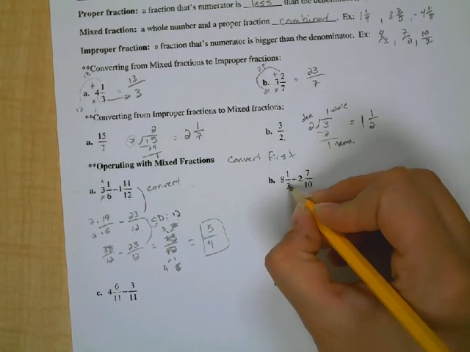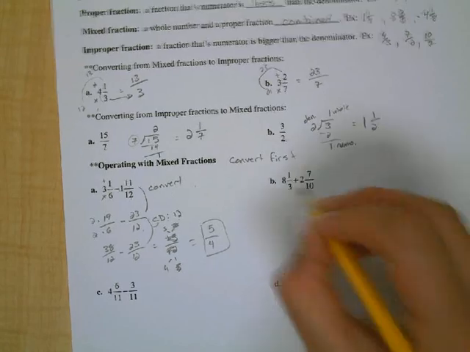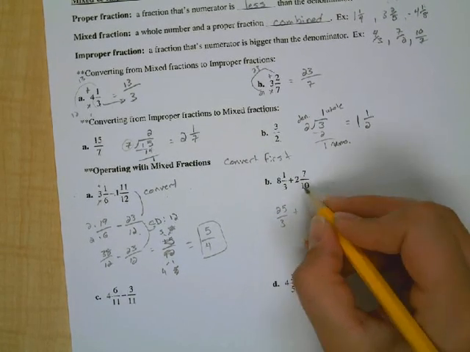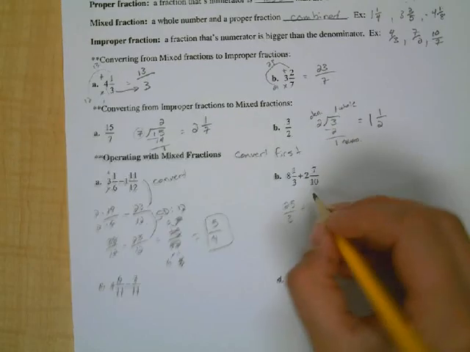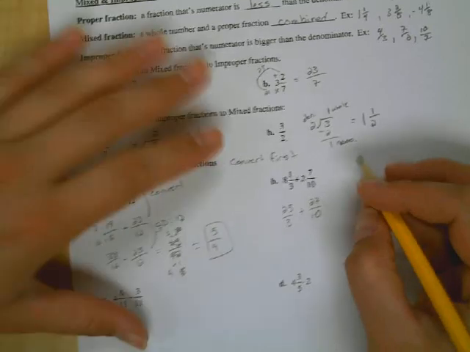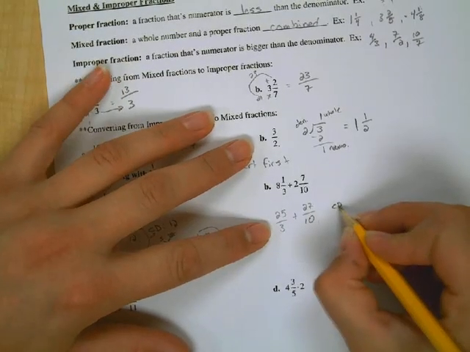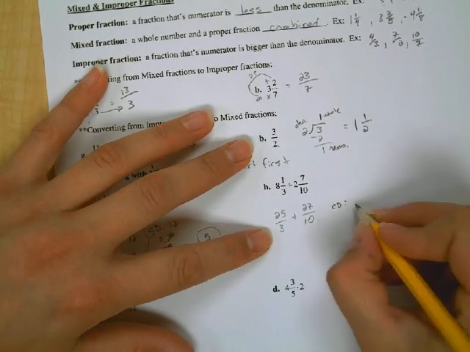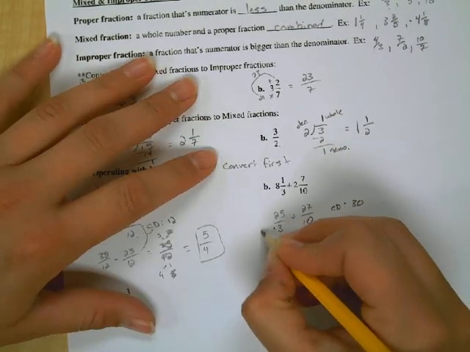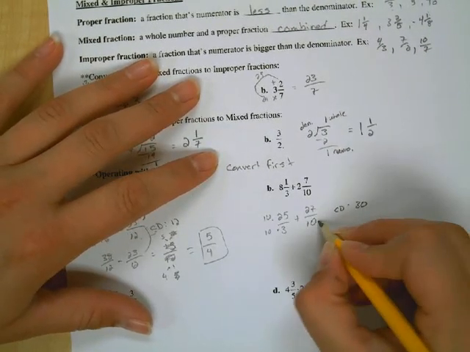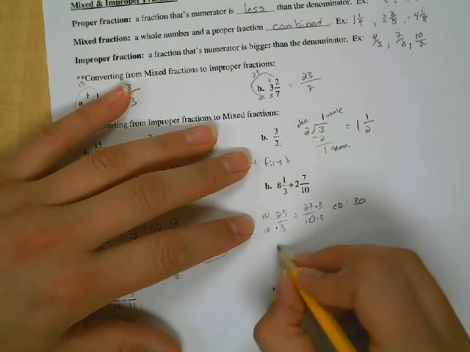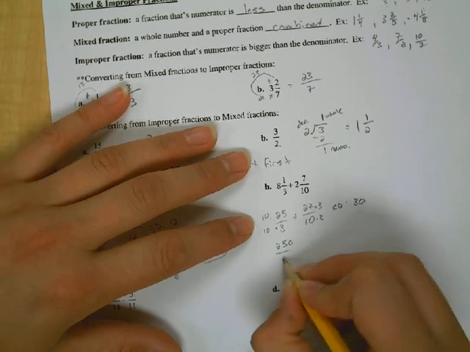3 times 8 is 24, plus 1 is 25 over 3. 10 times 2 is 20, plus 7 is 27 over 10. I'm going to need a common denominator here, so the common denominator is going to be 30. That's what both of those go into. Here I'm going to multiply by 10 top and bottom. Here I'm going to multiply by 3 top and bottom. So 10 times 25 is 250 over 30.